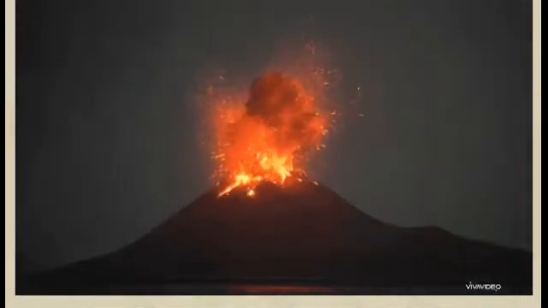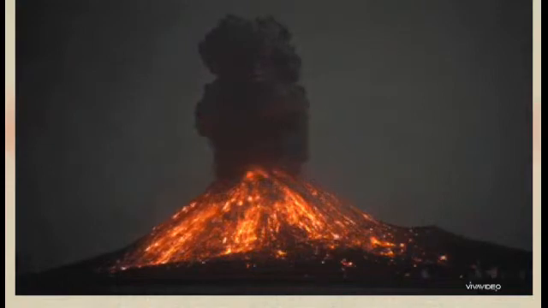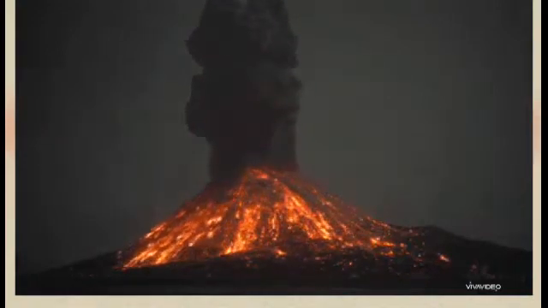Geologists are constantly studying and understanding the different reasons for volcanic eruptions that take place. Geologists are scientists who study the solid, liquid, and gaseous matter that constitutes the Earth and other terrestrial planets, as well as the processes that shape them.